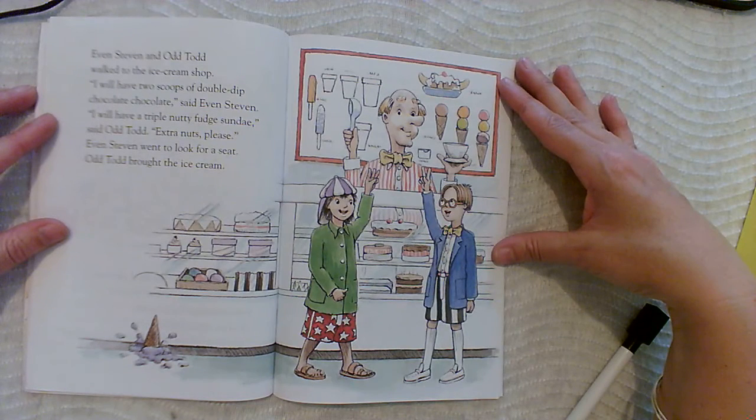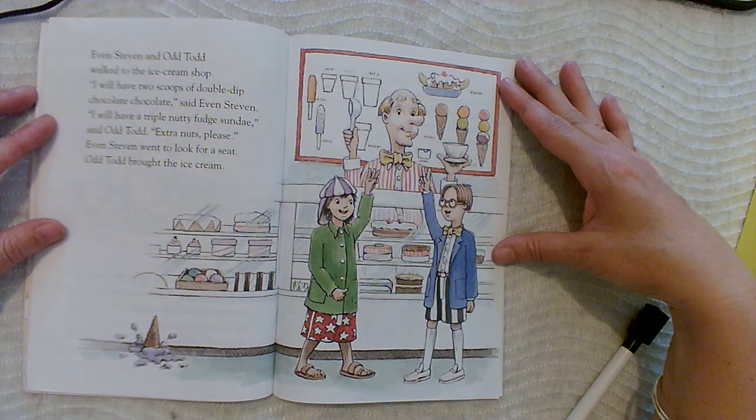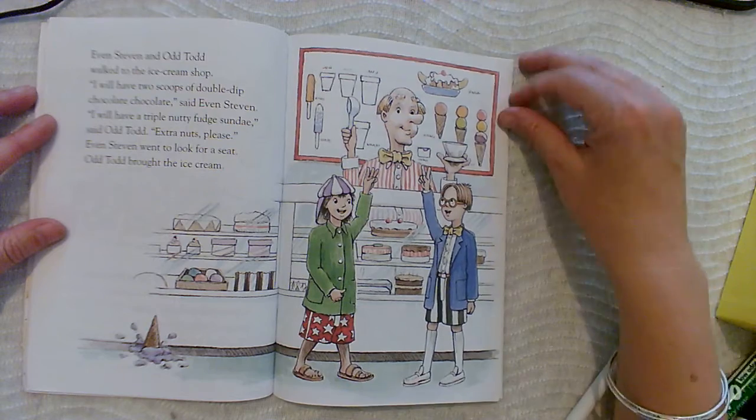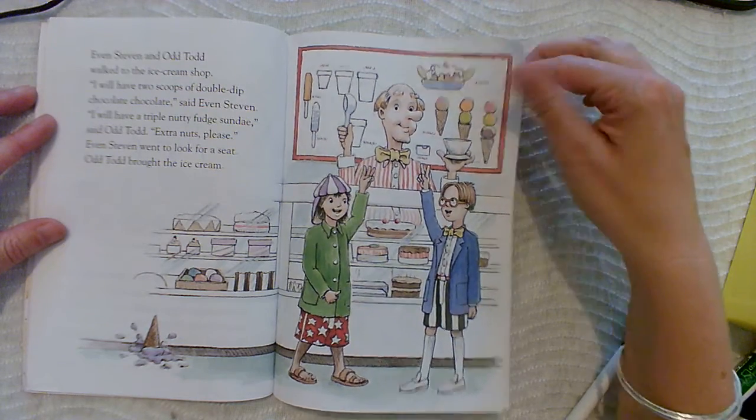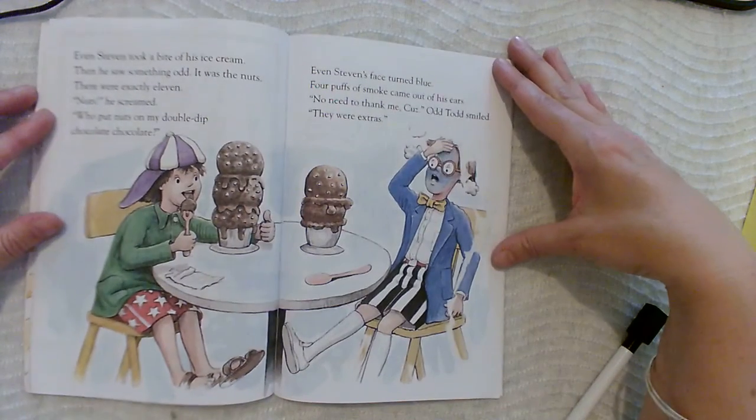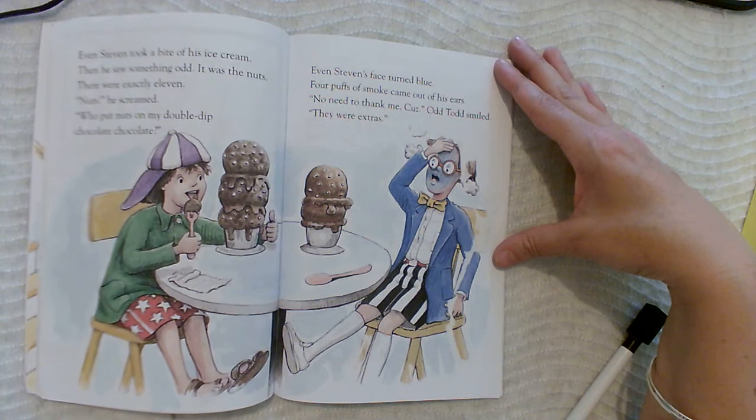Even Stephen and Odd Tod walked to the ice cream shop. "I will have 2 scoops of double-dip chocolate," said Even Stephen. "I will have a triple nutty fudge sundae," said Odd Tod. "Extra nuts, please." Even Stephen went to look for a seat. Odd Tod bought the ice cream. Even Stephen took a bite of his ice cream.